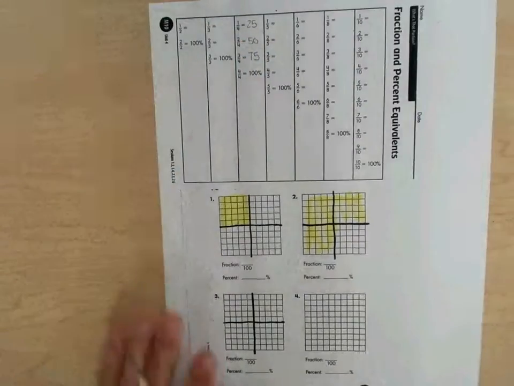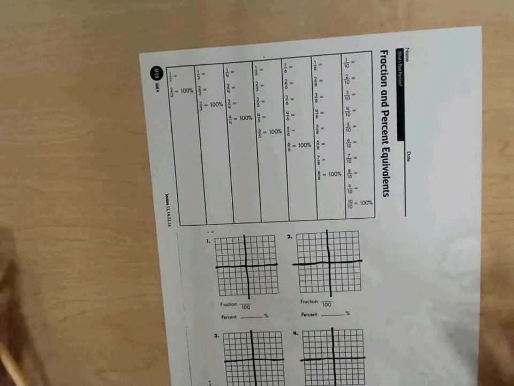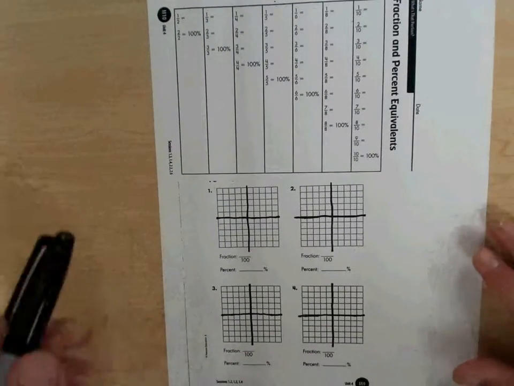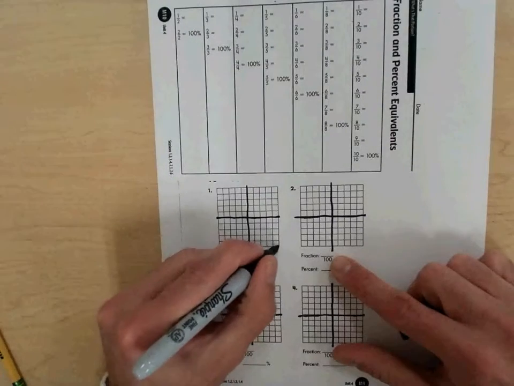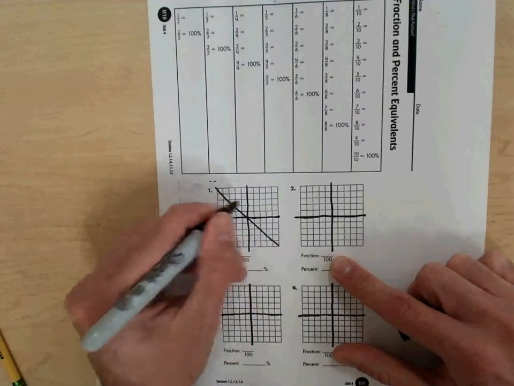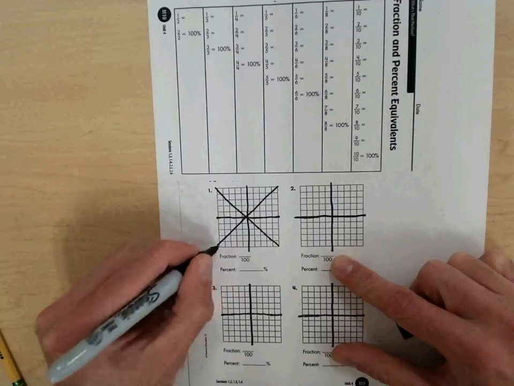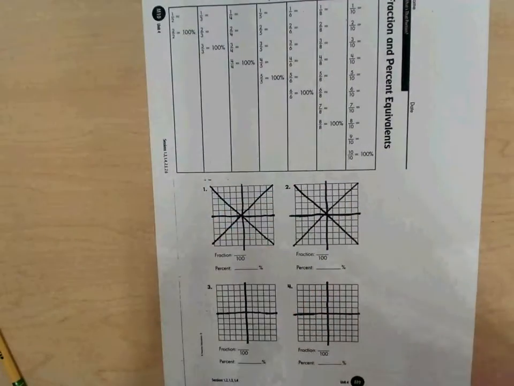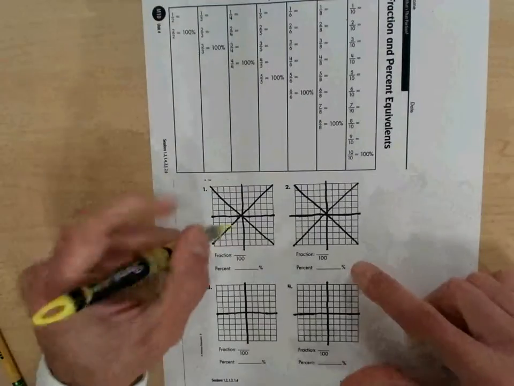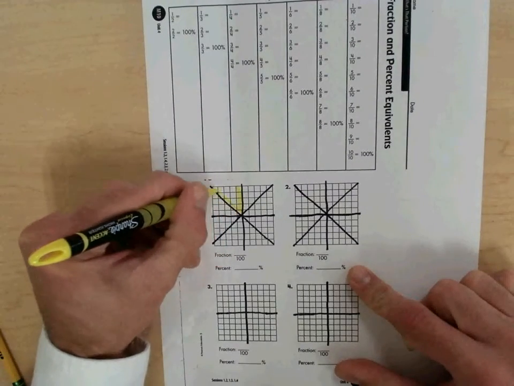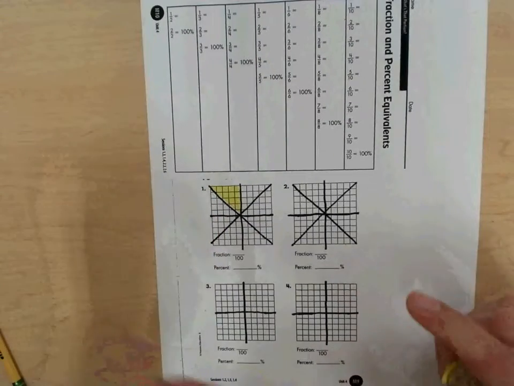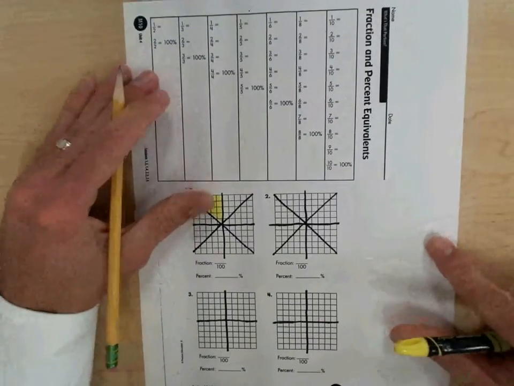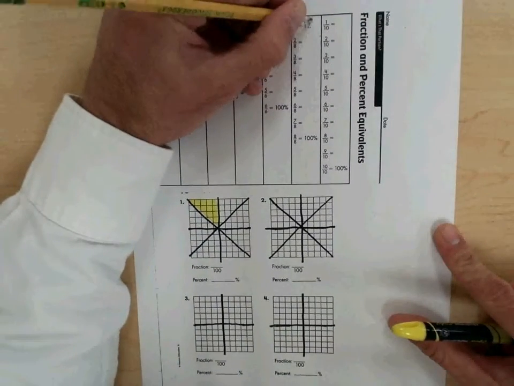So there we go. Now, if I was going to do an eighth, and that's our next one, I would draw these into fourths, and then to make an eighth, all I need to do is cut this in half. So I'm cutting a fourth in half to make these eighths, just right there like that. If I want to know what 1/8 is, I'm going to fill this in, and I know that 1/8 is half of a fourth. Well, 1/4 is 25, so half of 25 is 12.5%.